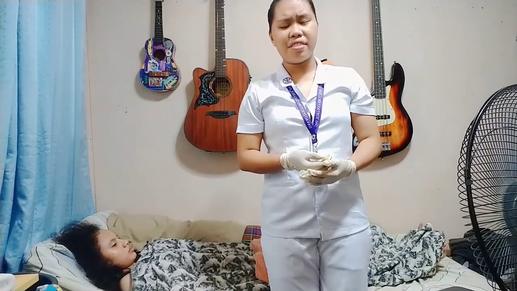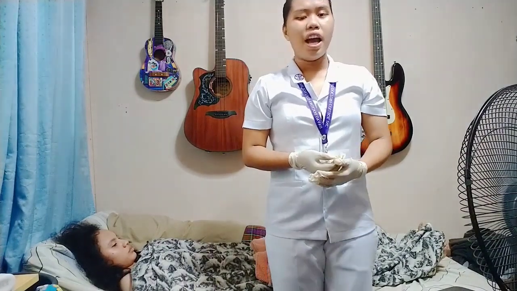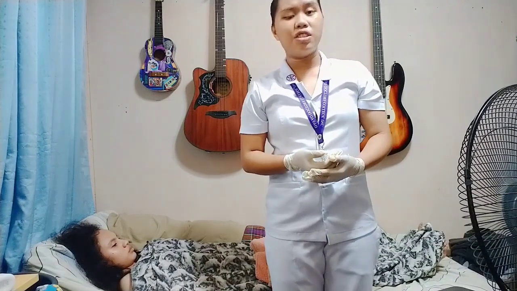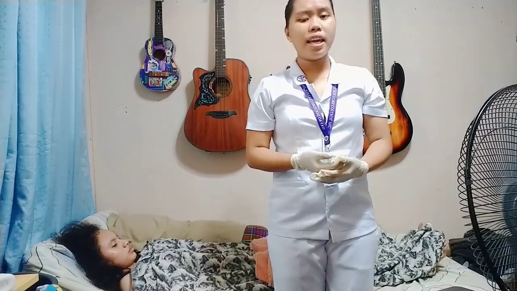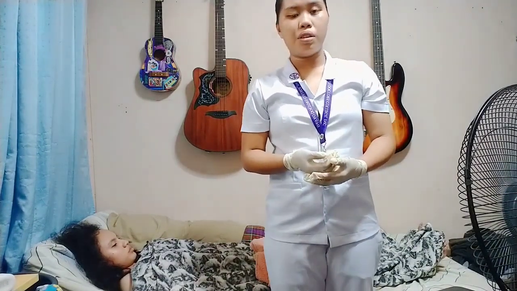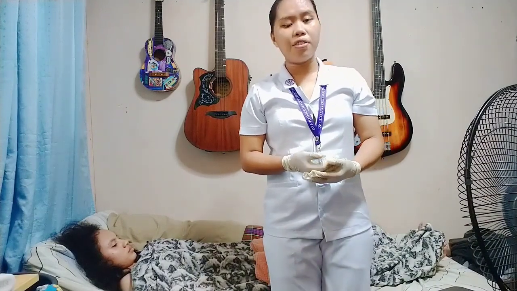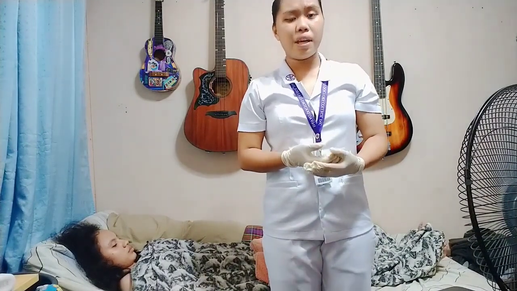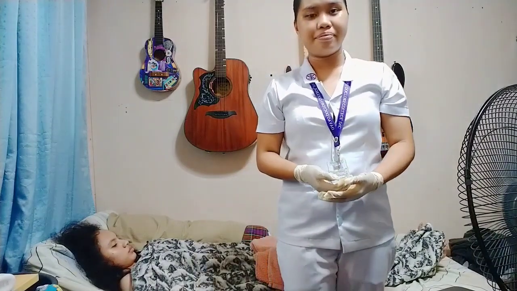Assess for any redness, swelling, bruising, or pain in the area. And also wash and dry the patient's foot thoroughly and apply lotion to the foot. Reverse the coverings and repeat for the other leg.